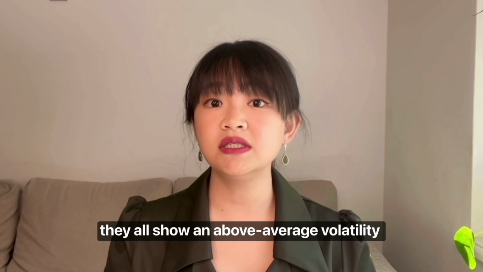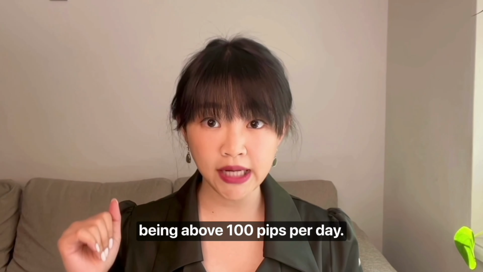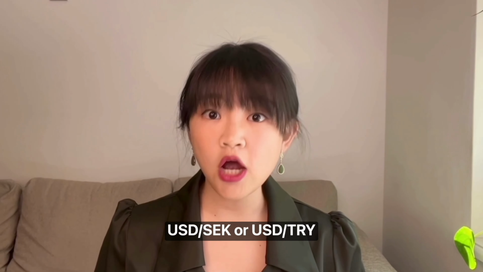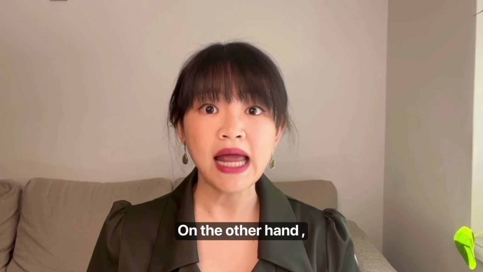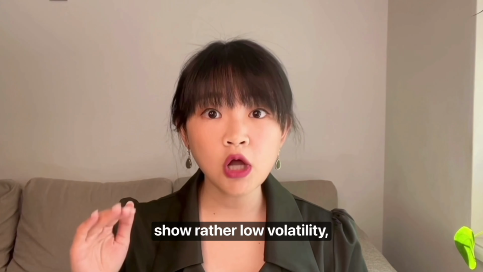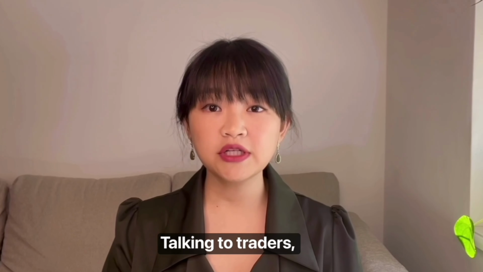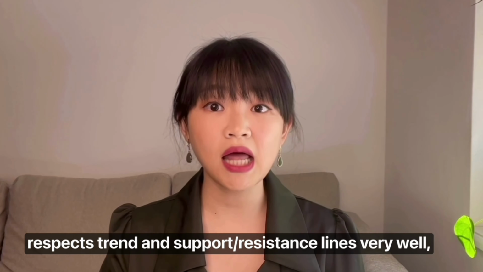GBP USD, GBP NZD, GBP JPY, they all show an above average volatility over the past years, with their average daily amplitude being above 100 pips per day. Others, more exotic currency pairs such as USD SEK or USD TRY also show high volatilities. On the other hand, AUD USD, CAD CHF, AUD CHF show rather low volatility with a daily amplitude of less than 50 pips.